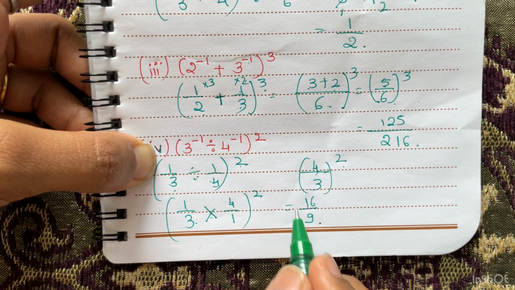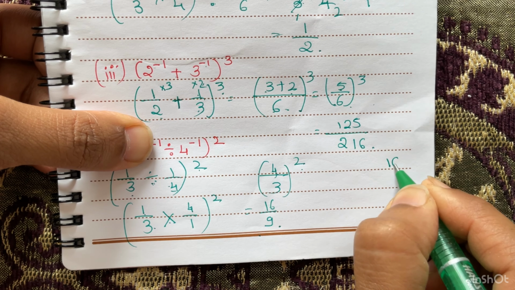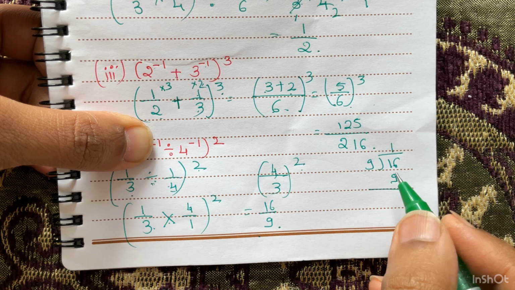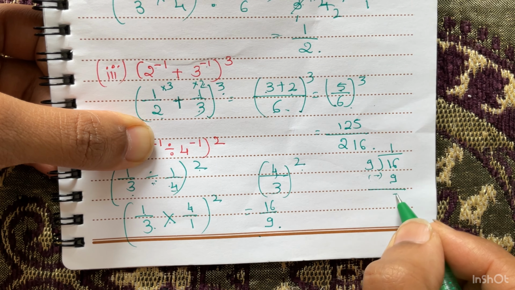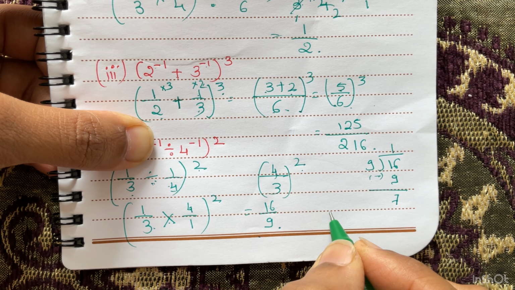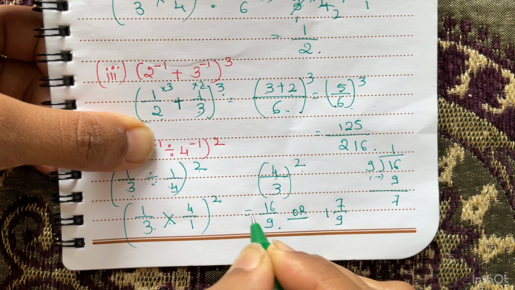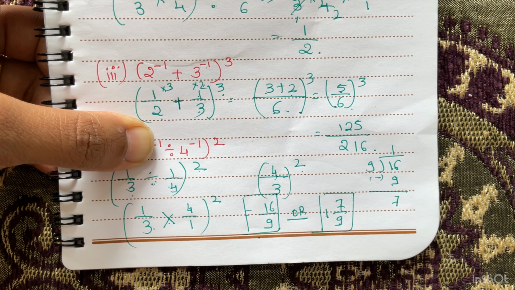Okay, now this is improper. Now let's make it mixed form. For that we need to divide 16 by 9. 9 1s are 9. So 16 minus 9, how much will I get? 6, 7, 8, 9. So 7 is the remainder. So this we can write as 1 7 by 9. For this I'll write just or. So the answer is 16 by 9 or 1 7 by 9.